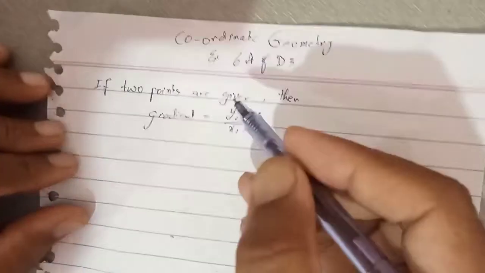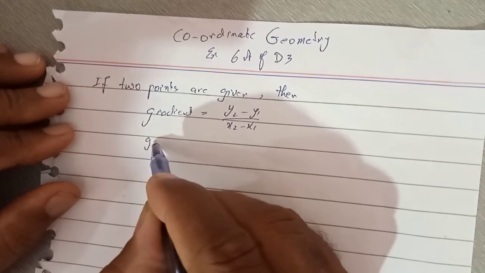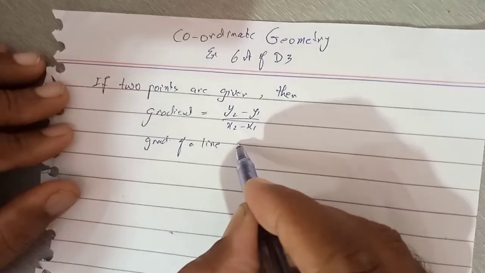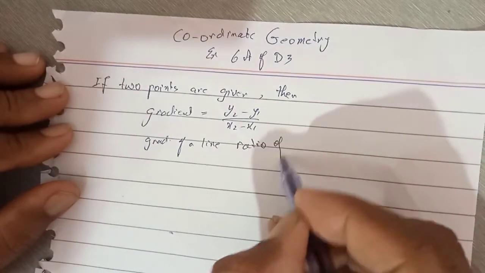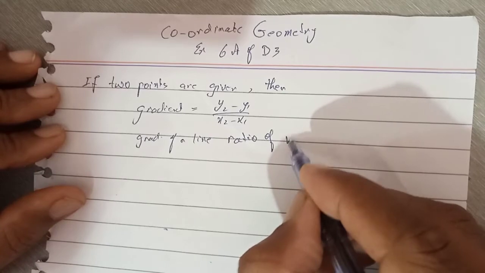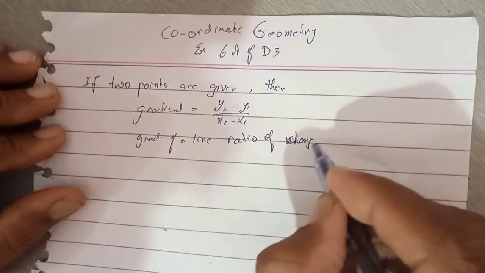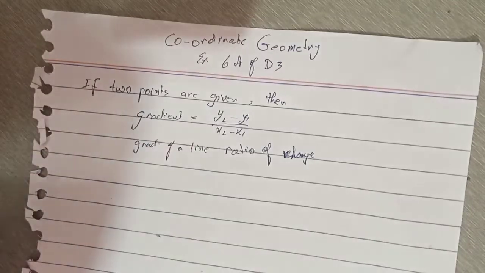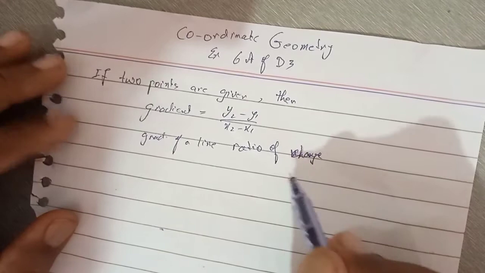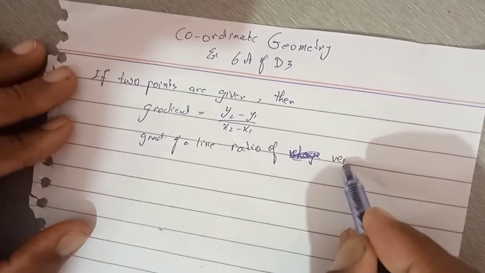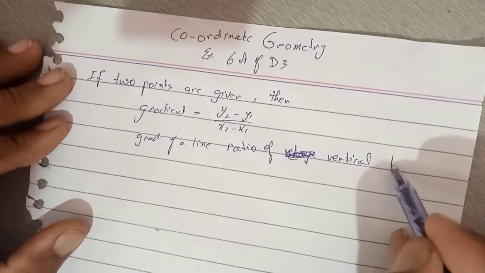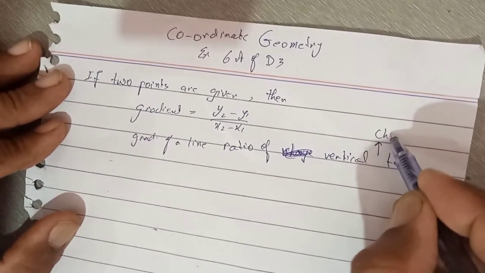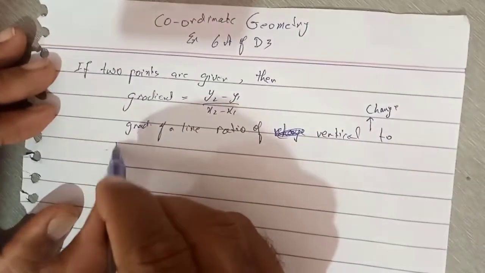Actually, what is gradient? Gradient of a line. It is a ratio. It is the ratio of vertical change to horizontal change.